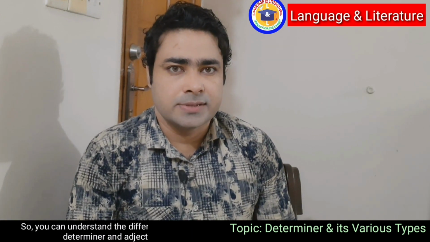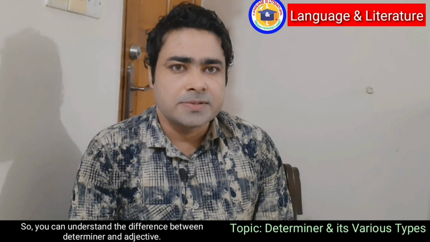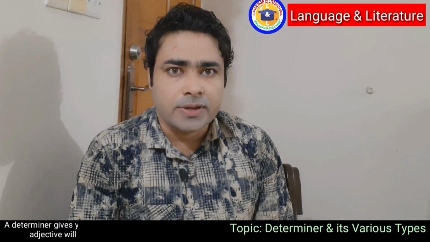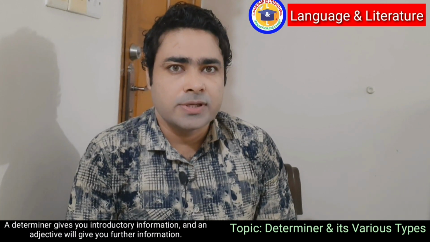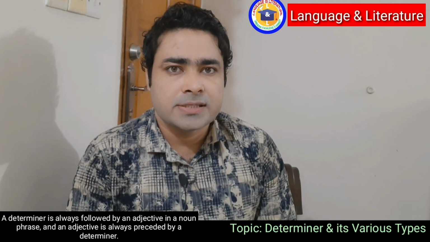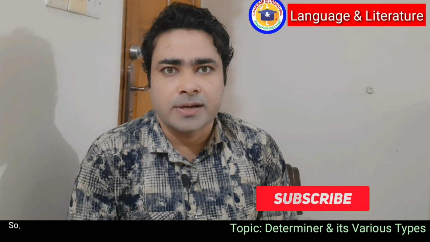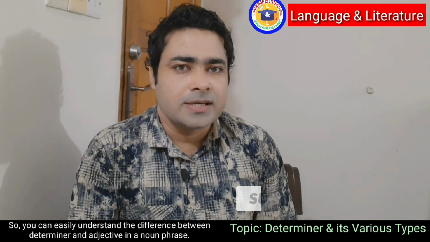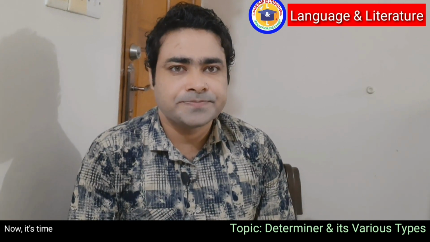So you can understand the difference between determiner and adjective. A determiner gives you introductory information, an adjective will give you further information. A determiner is always followed by an adjective in a noun phrase, and an adjective is always preceded by a determiner. So you can easily understand the difference between determiner and adjective in a noun phrase.